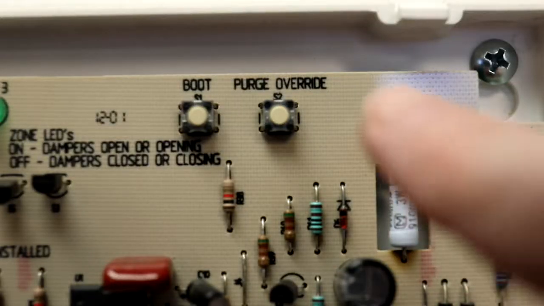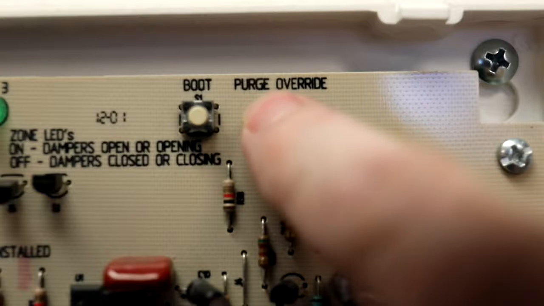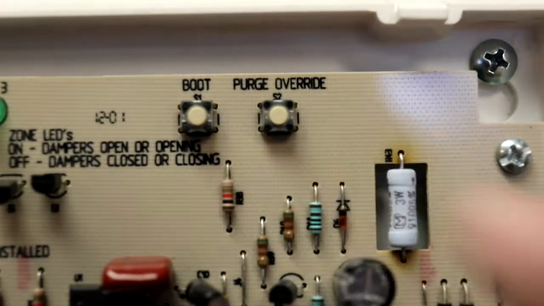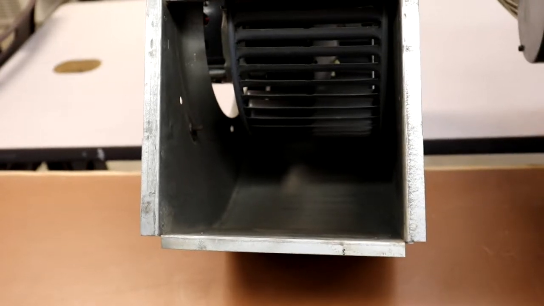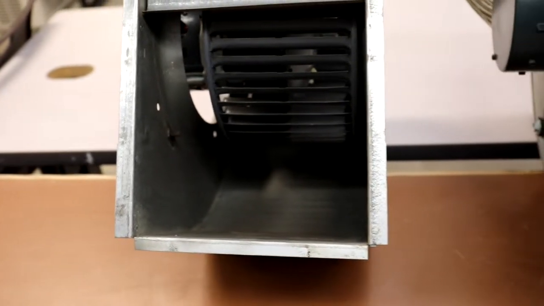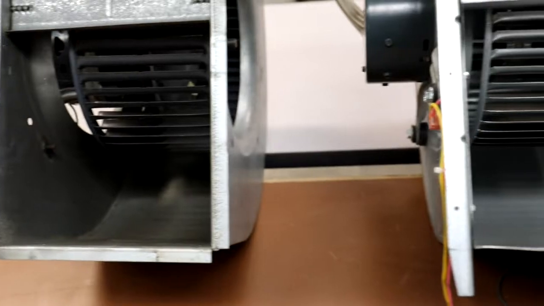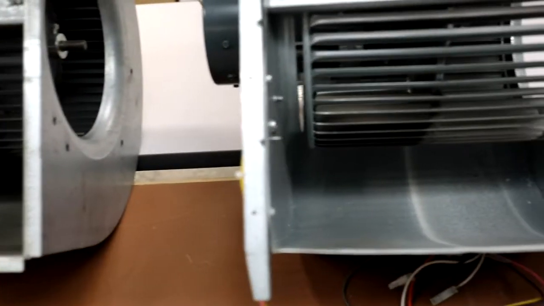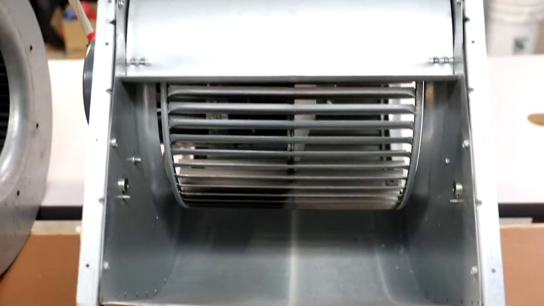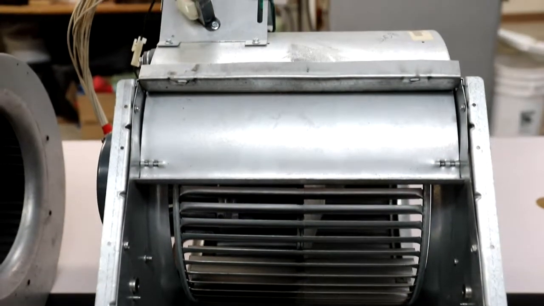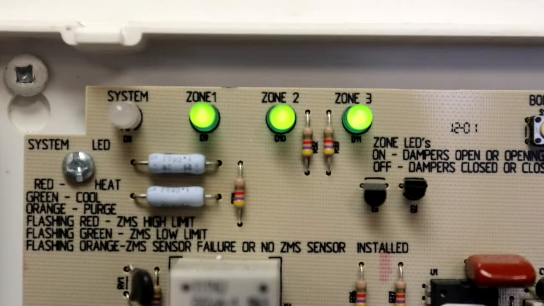For a technician troubleshooting a system, there's a purge override button which eliminates the 3-minute wait so you don't have to waste time. If a home is large enough to justify the installation of a 3-zone system, the blower is likely to be large, probably 4 or 5 tons, which is 1600 CFM to 2000 CFM. This raises an interesting question. If only one zone is calling for heat or cool, won't 2000 CFM be too much air for one zone?